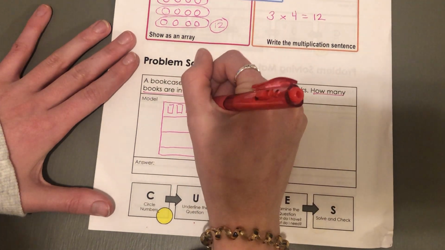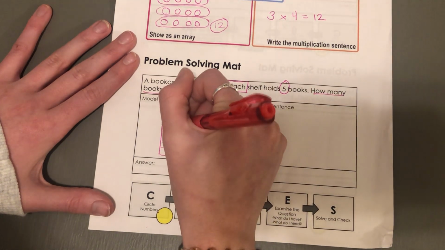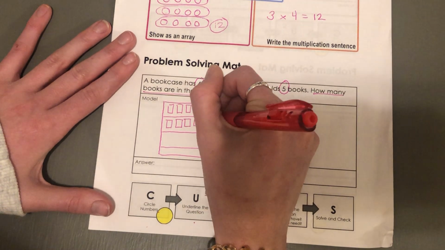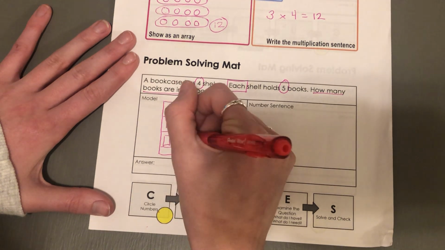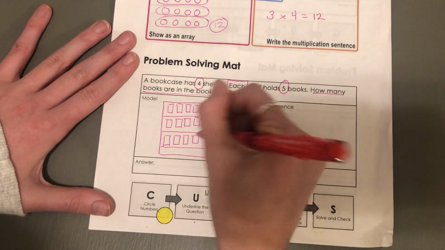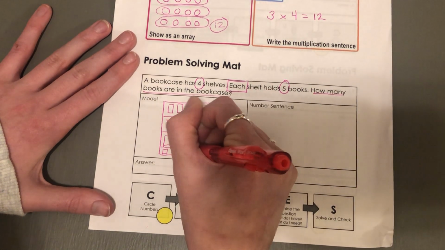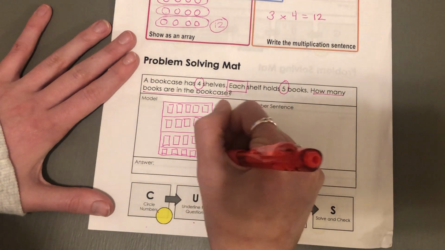1, 2, 3, 4, 5. And my last little shelf, 1, 2, 3, 4, 5.